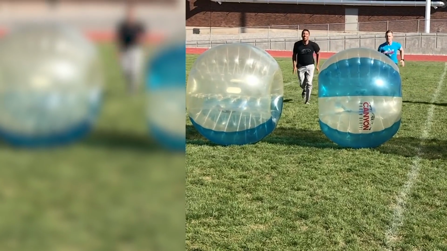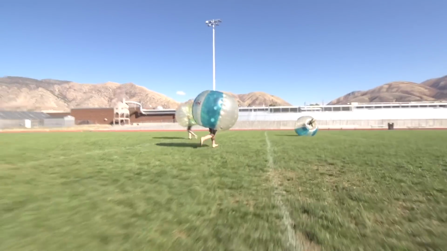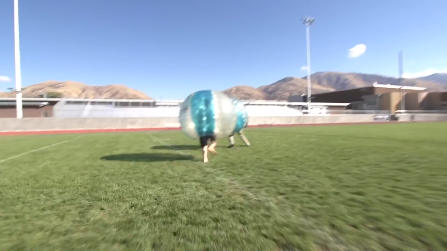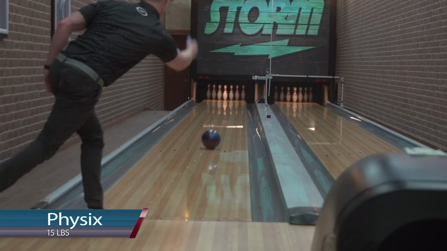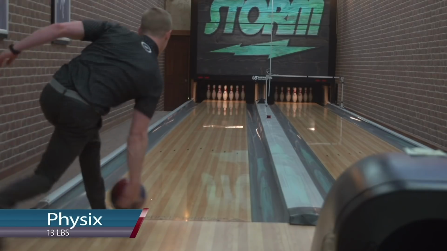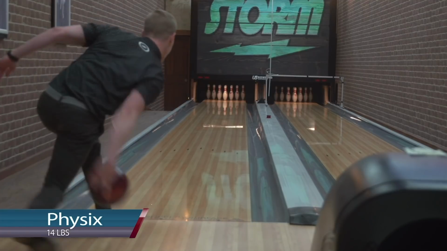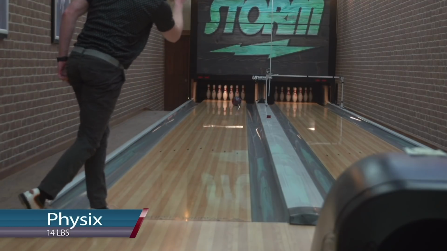All right, everyone, remember that even if you have to go down a pound in weight, you aren't going to lose that much in carry, if anything at all, because you're making up for it in the increase in speed and rev rate. So no matter what weight you use, how fast you throw it, or how many revs you're packing, get out there and bowl up a Storm Nation.